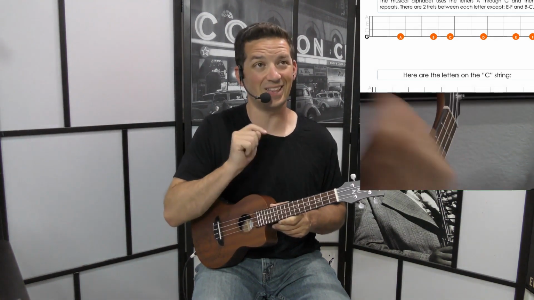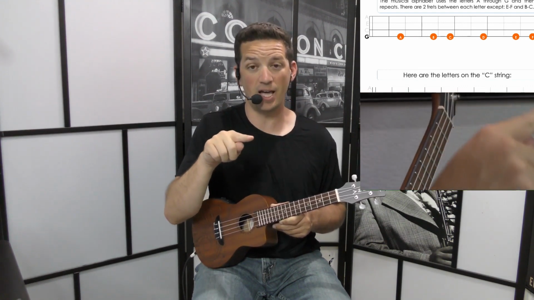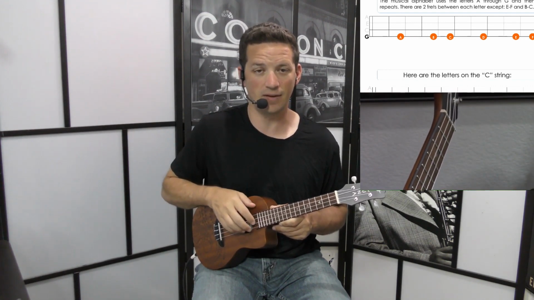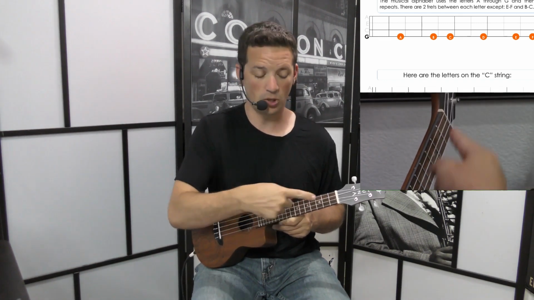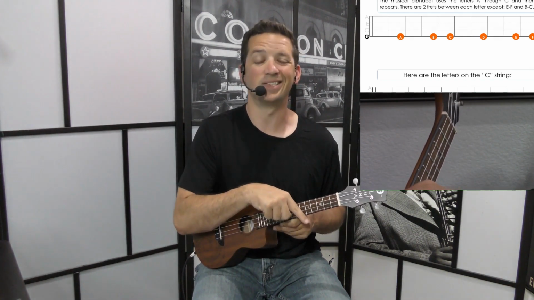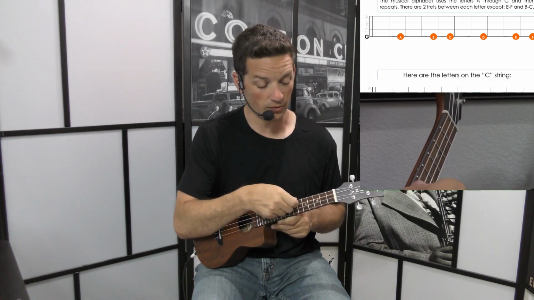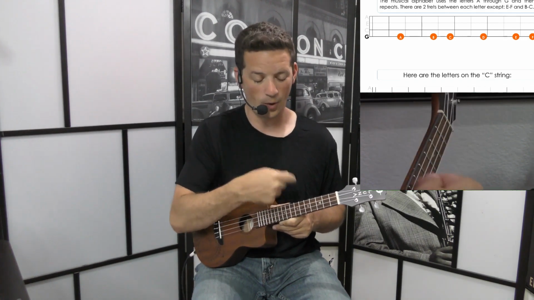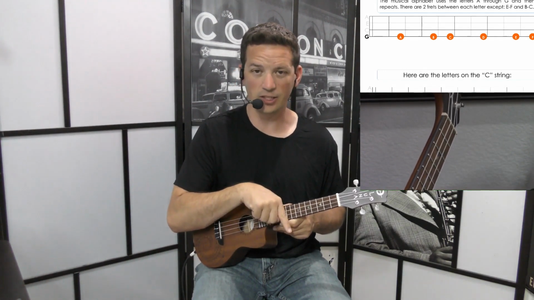Now, G is actually the last letter in the musical alphabet, because we just go A, B, C, D, E, F, G, A, B, C, D, E, F, G, A, B, C, D, E, F, G. And on ukulele, this direction here is up. So closer towards your body is up, and closer to the ground is actually up too, in almost every case except for this first string here, the fourth string, the first string away from your face. So this direction is up and that direction is up as well.